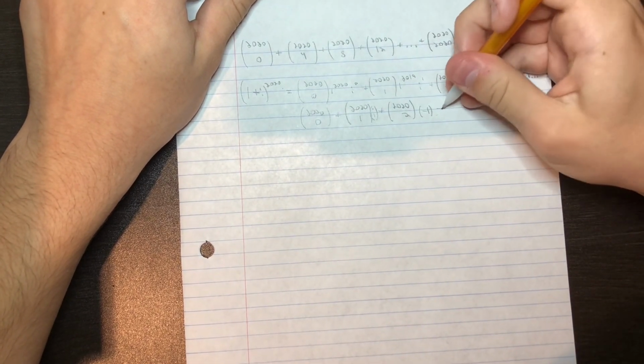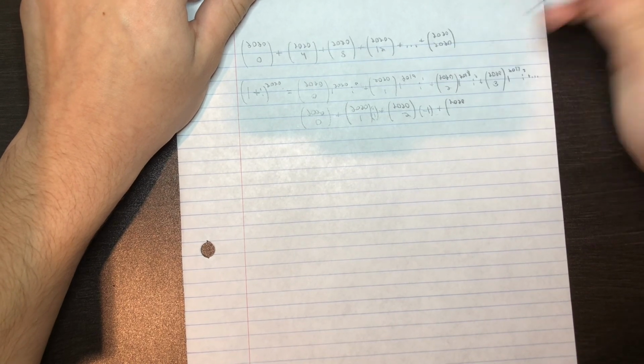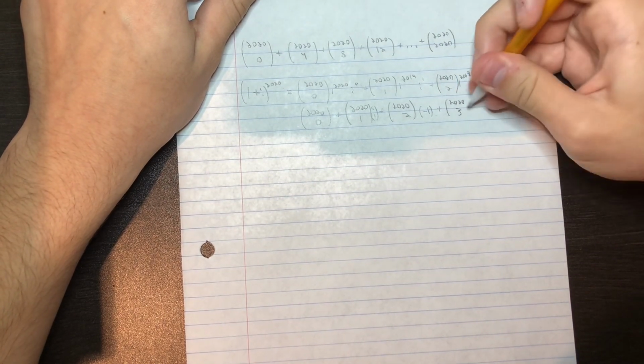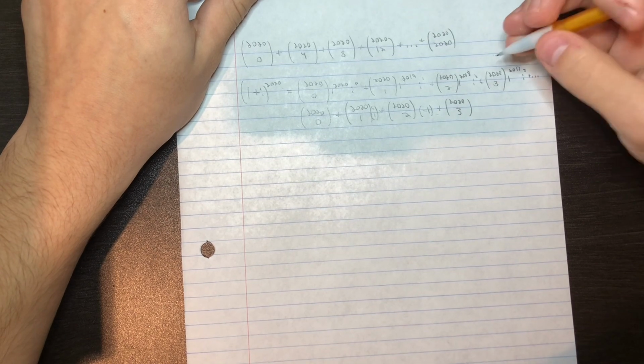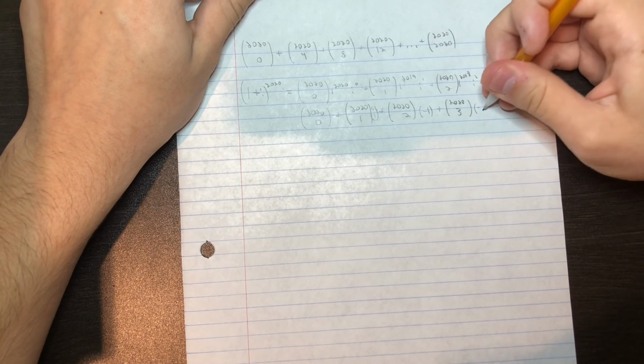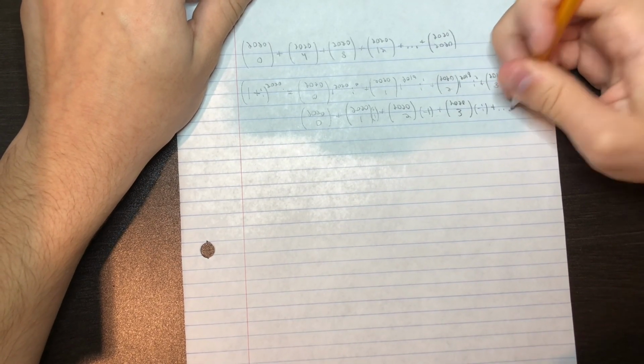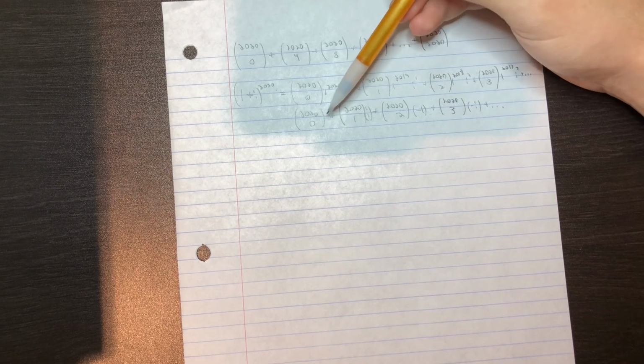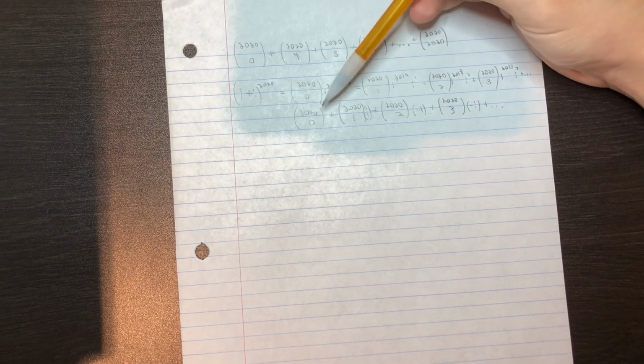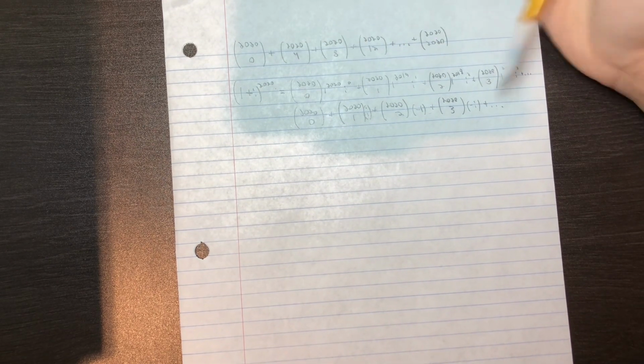And then the last term is plus 2020 choose 3 times i cubed, which is the same thing as negative i. And so on, up until the final term of 2020 choose 2020 with some extra stuff attached. So look at this: other than the combinations themselves, we have a 1, i, negative 1, negative i.